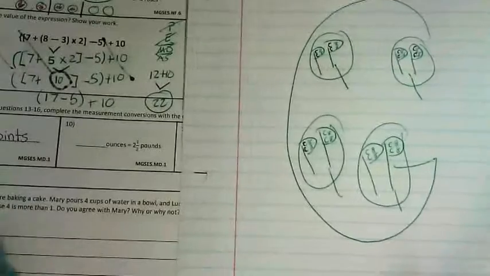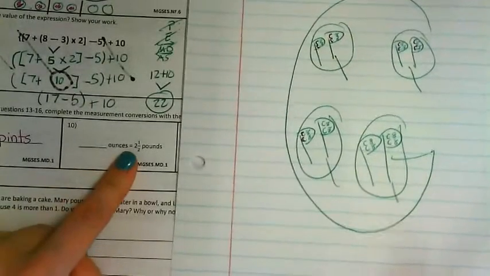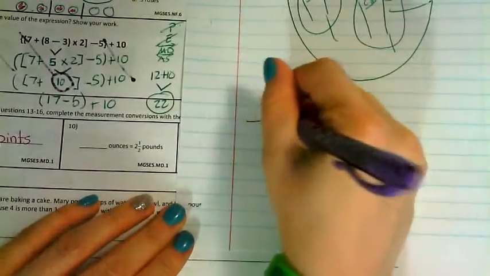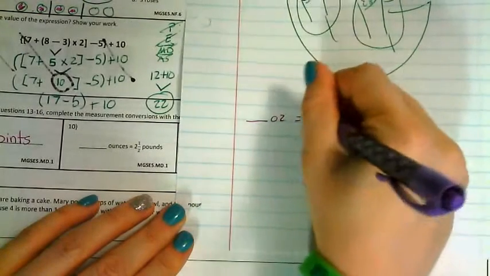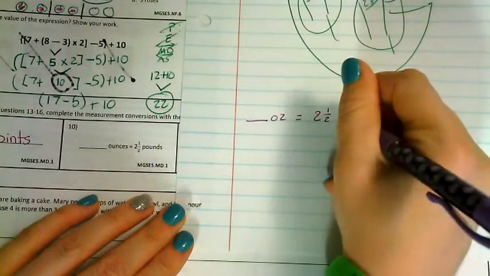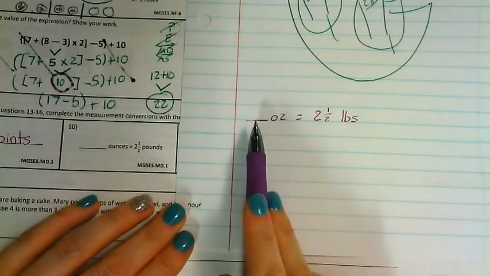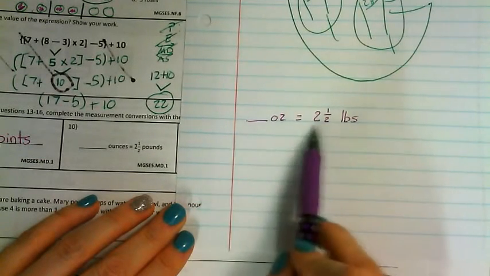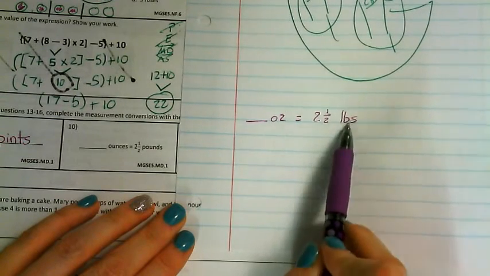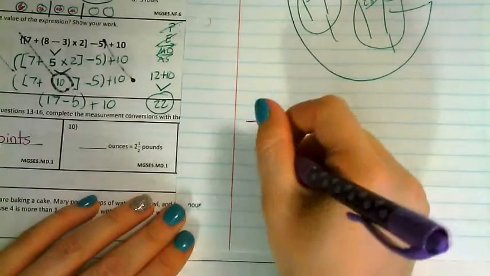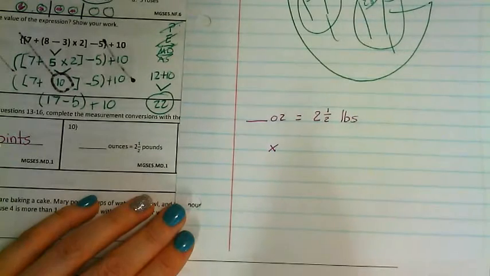The next one is talking about ounces to pounds. So I'm not going to use my land of gallon for this, but I do think I need a little bit of scratch paper. So I'm going to come down here. All right, so I have blank ounces equals 2 1/2 pounds. So even though they wrote it backwards, I know that what I start with is my pounds because it's what I have. I'm going from pounds to ounces. I'm going from big to small, so I need to multiply them all.